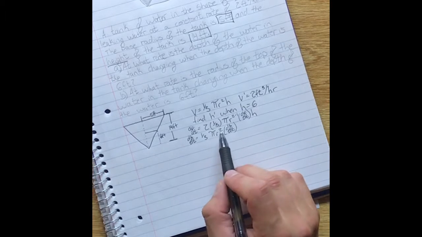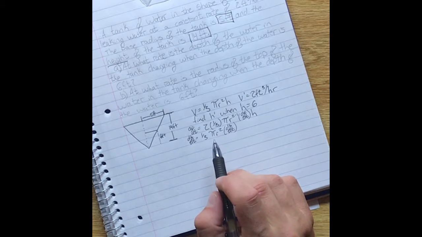And then we have to add these two together to get the v prime with respect to time.